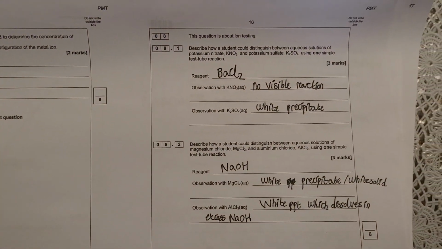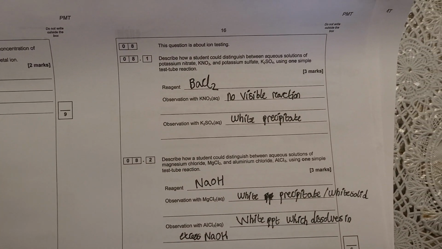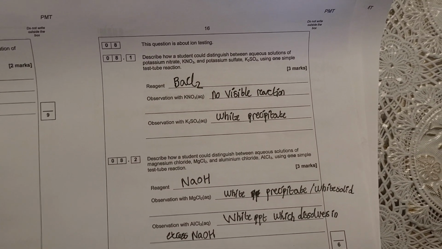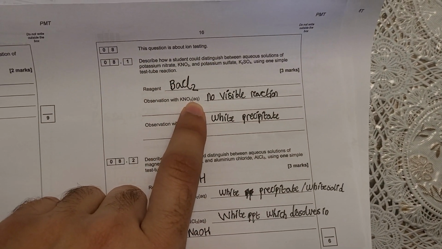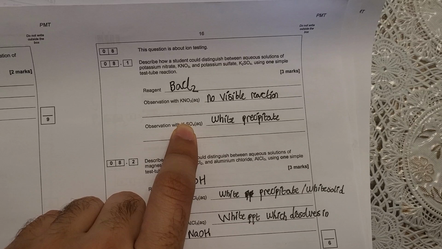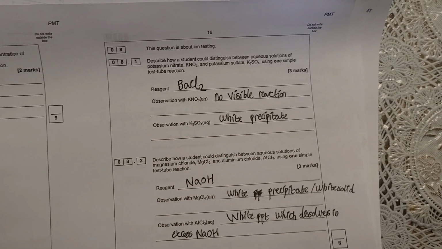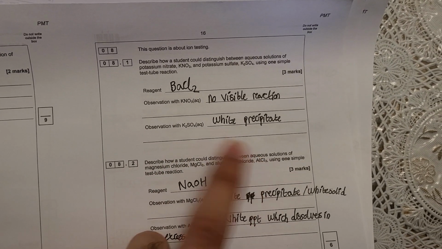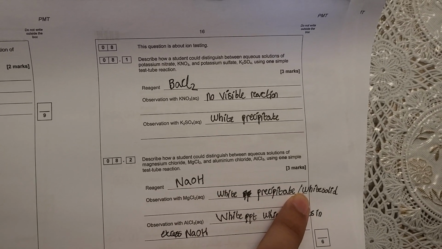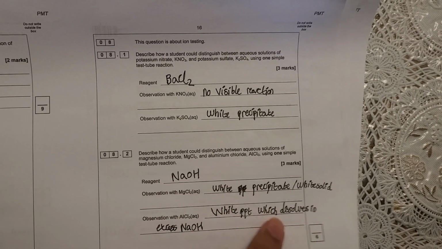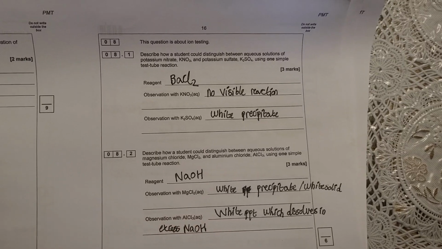Question 8, describe how a student could distinguish between aqueous solutions of potassium nitrate and potassium sulfate. Now sulfate has sulfate ions, so barium chloride with potassium nitrate, no visible reaction, potassium sulfate, white precipitate. Describe how a student could distinguish between aqueous solutions of magnesium chloride and aluminium chloride, sodium hydroxide, white precipitate / white solid with magnesium chloride, white precipitate which dissolves in excess NaOH with aluminium chloride.